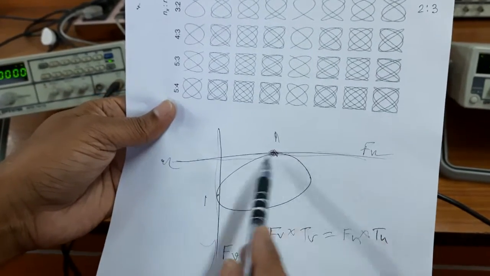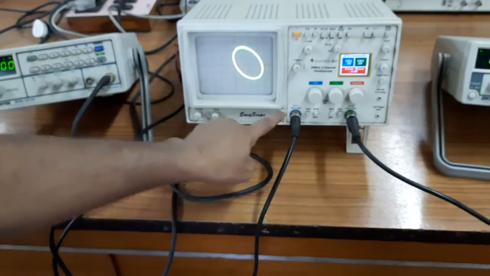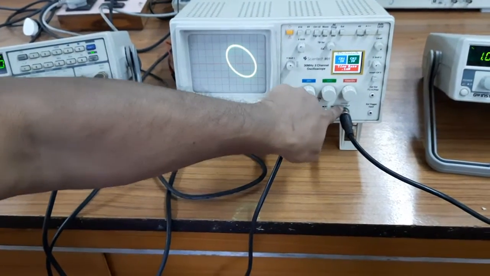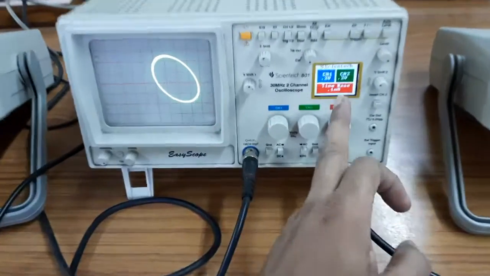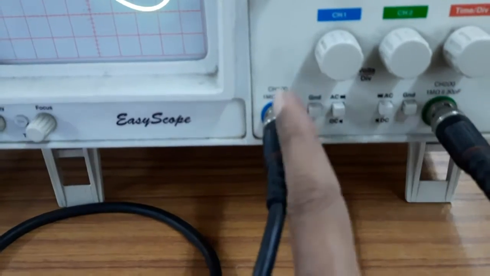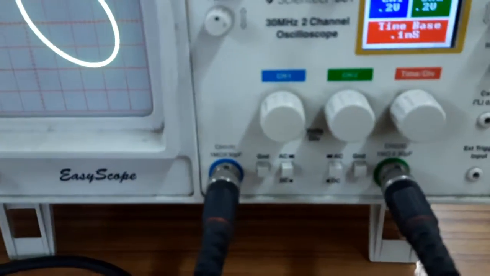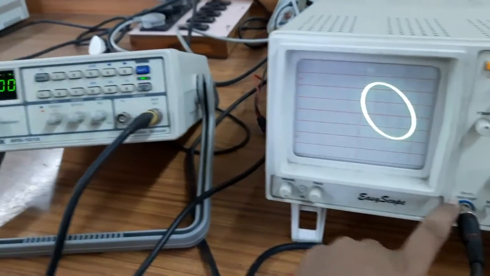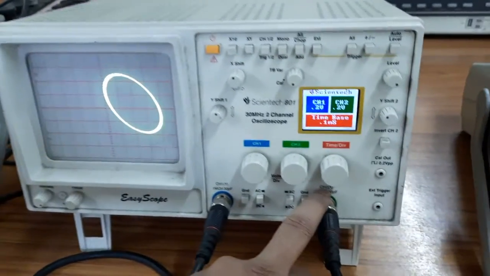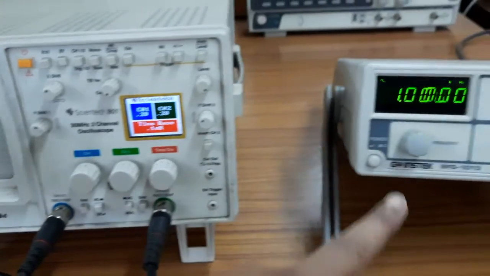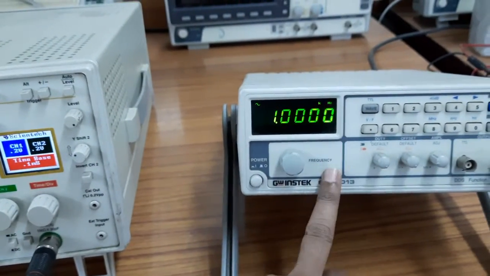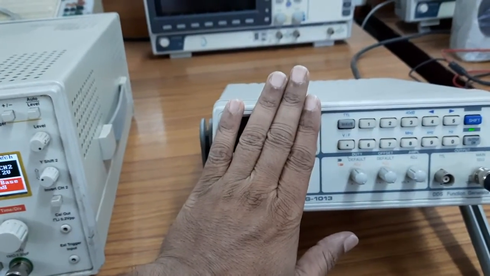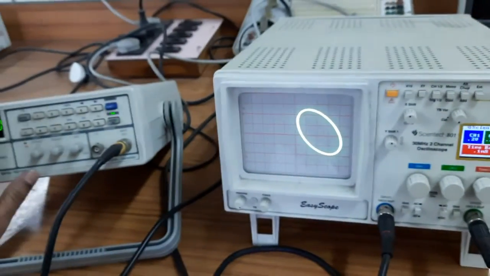Fx is the horizontal frequency. Just follow: channel 1 is written Y, channel 2 is written X. That means whatever frequency is given in channel 1 is the vertical frequency, entering here. And channel 2 is written X, that is the horizontal frequency. That is on our instrument. So this frequency is Fv, this frequency is Fh.